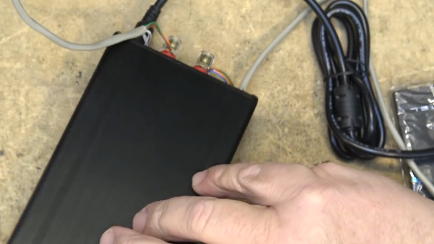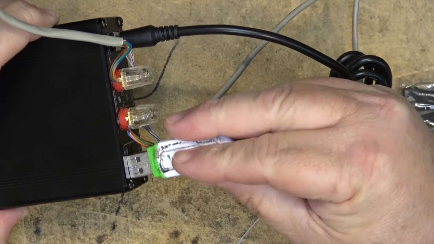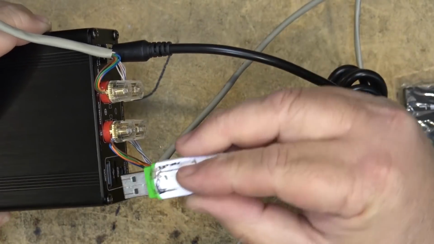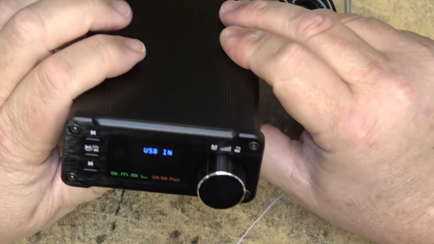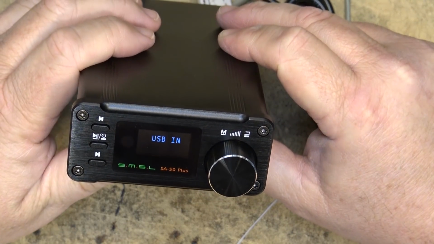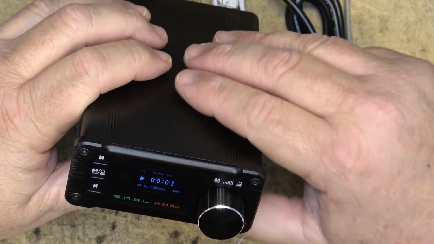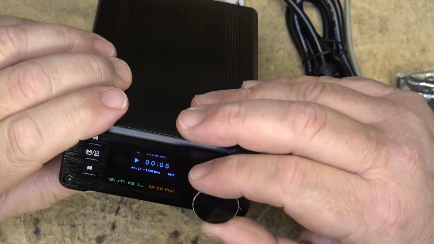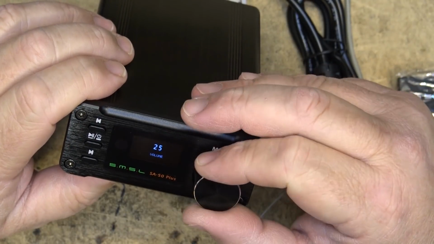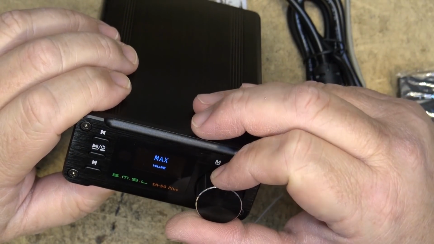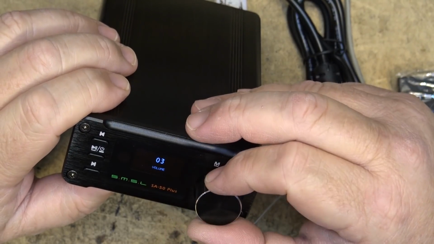And now I can just plug my USB stick in. We'll plug that into the back here, whichever way it goes in. I guess it goes in like that. And it should read the files that are on here, which it is. It's now searching or scanning, and there we go. It starts playing. Some pretty good volume, actually.